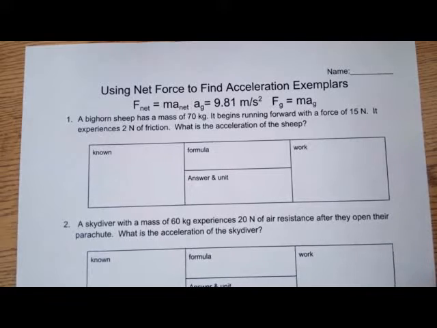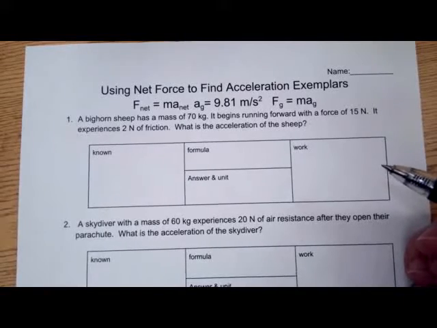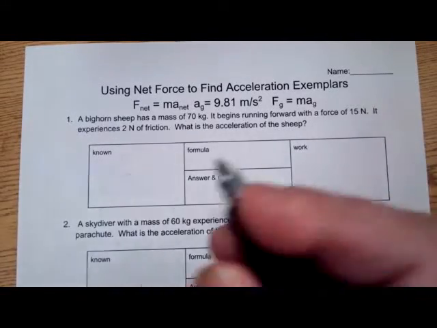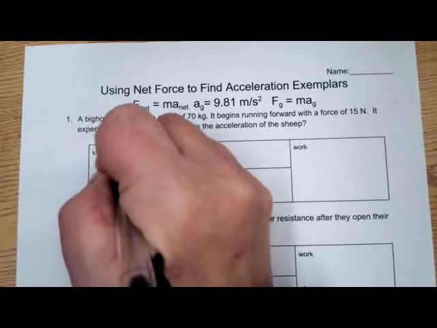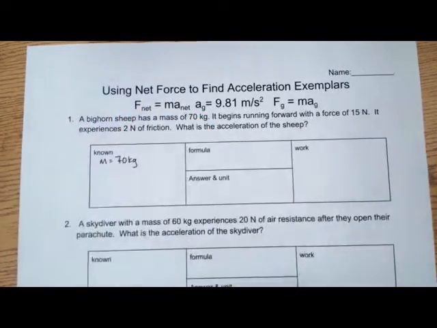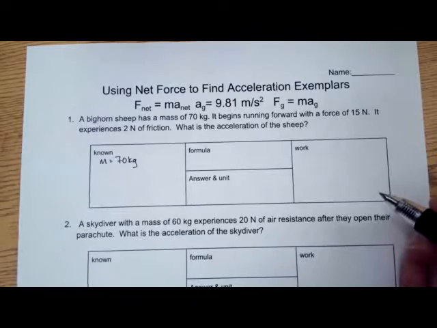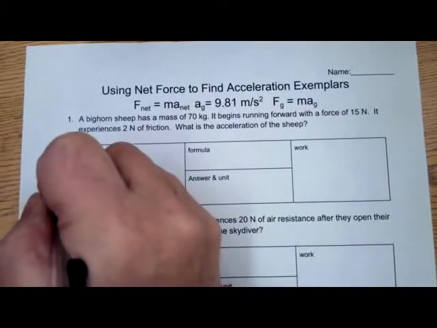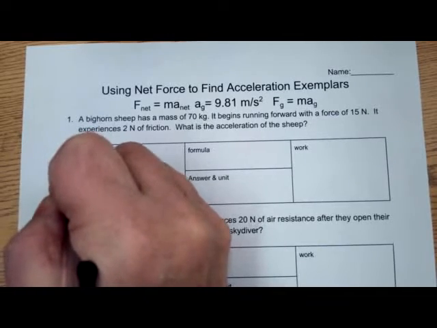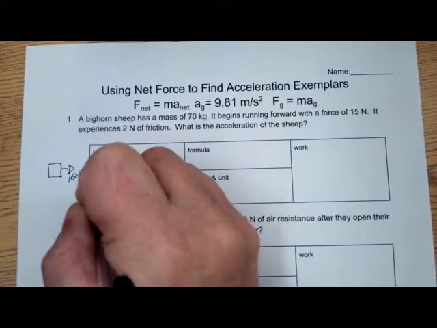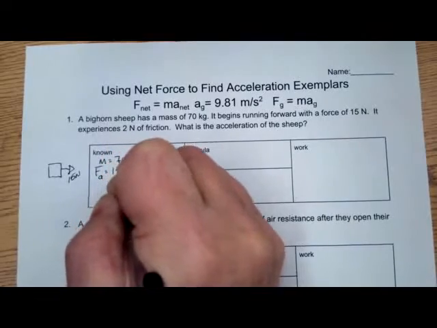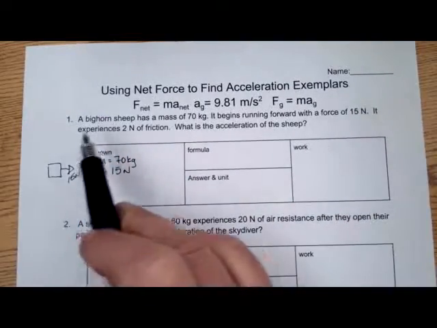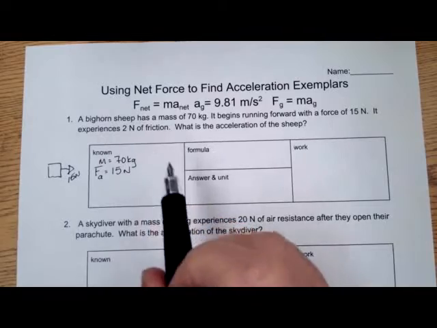So we're going to use the 5-part problem solving method as we usually do. Here it says the bighorn sheep has a mass of 70 kilograms, so mass equals 70 kilograms. It begins running forward with a force of 15 newtons. So here's our sheep. Here's our forward force of 15 newtons. So force applied equals 15 newtons.